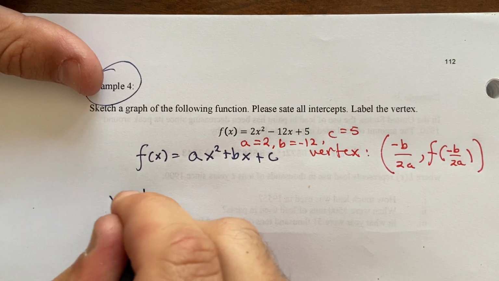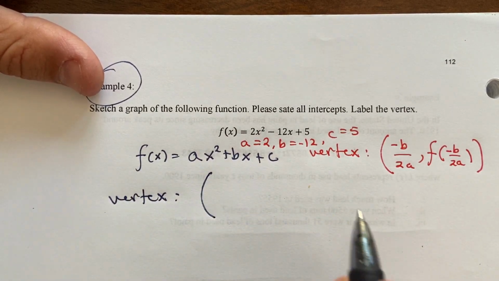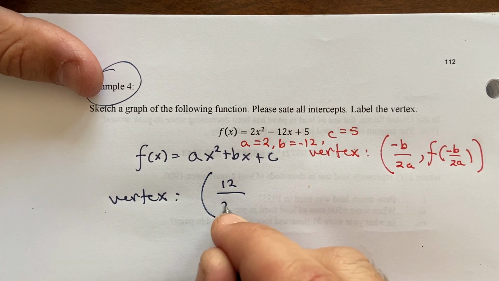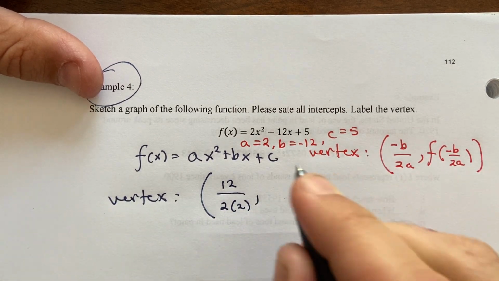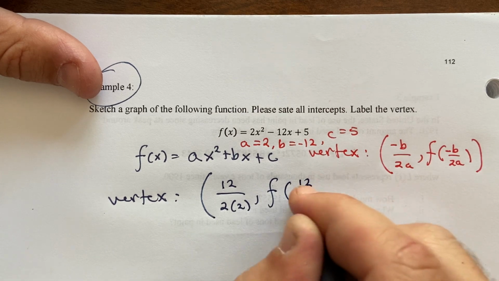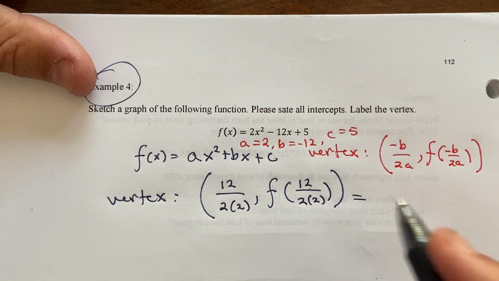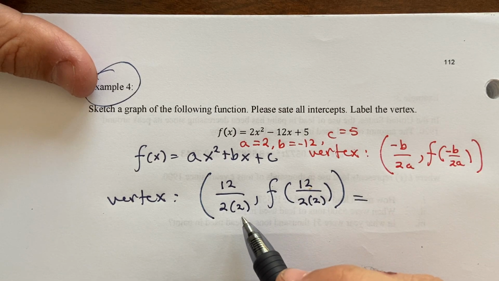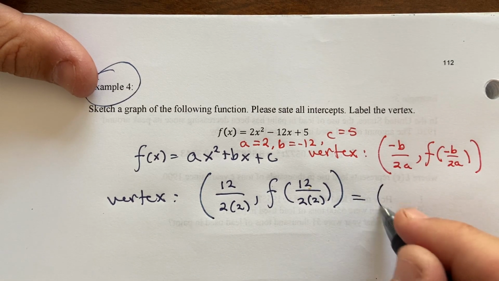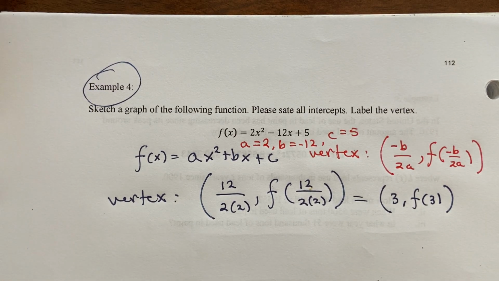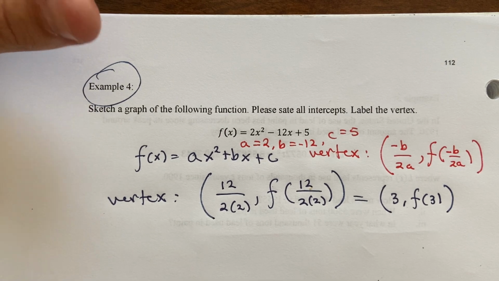So the vertex part we'll have opposite of negative 12, in other words, 12 over 2 times 2. And then I'll have f of 12 over 2 times 2. So in other words, 12 over 4 is 3. So I have f of 3 to find, and that'll be the location of the vertex, 3, f of 3.